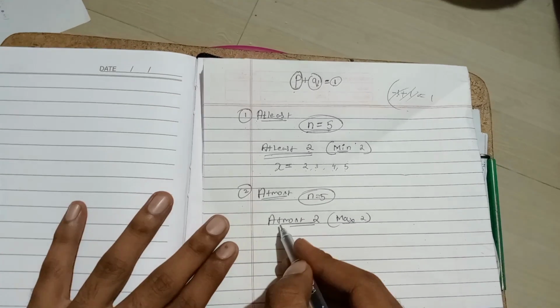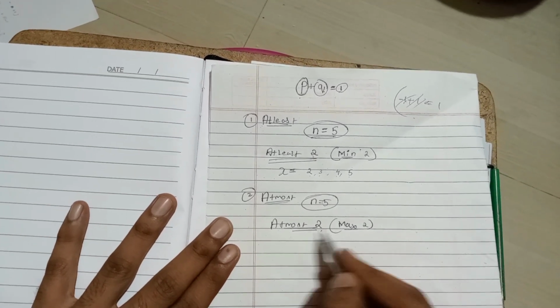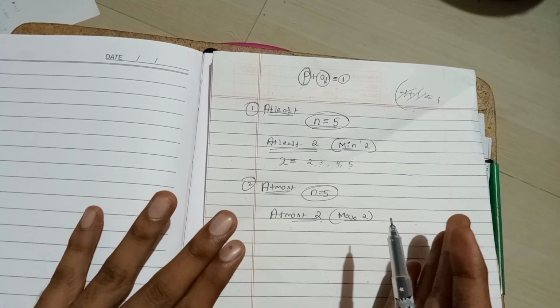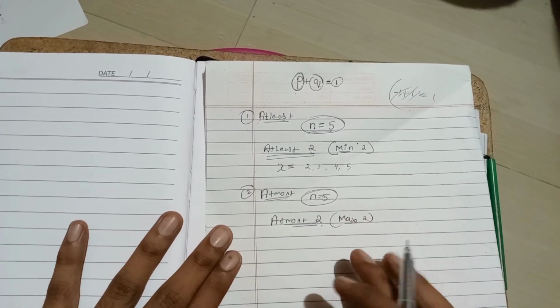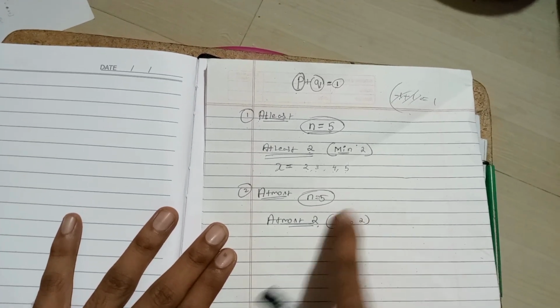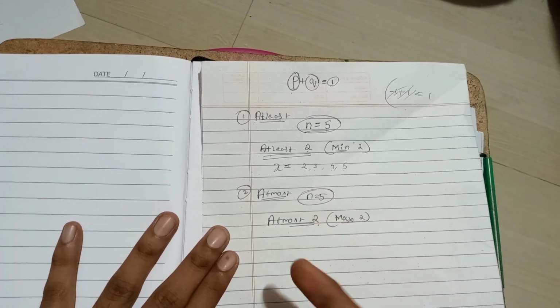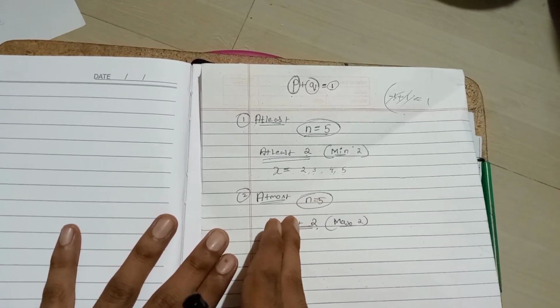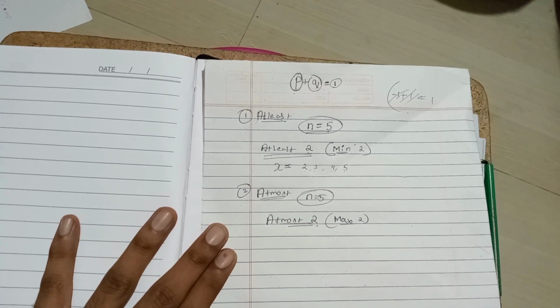Okay, so what I was saying, at most 2. Max 2. At most 2 means nothing but max 2. You can't exceed your 2. At most 2 means it might be 2, it might be 1, or it might be 0 also. That is the meaning of at most.